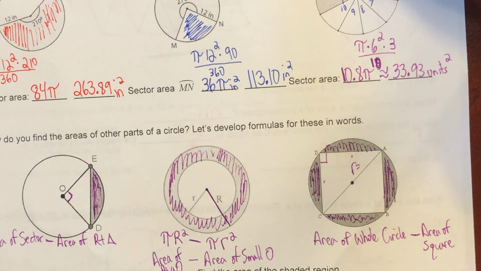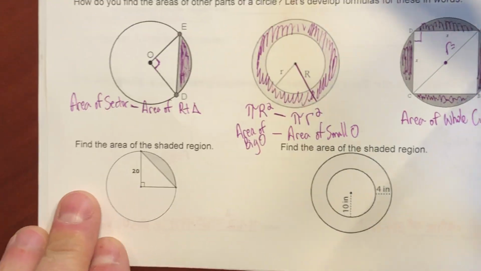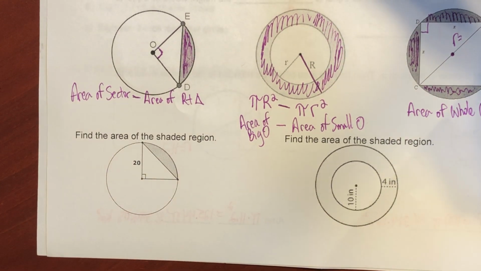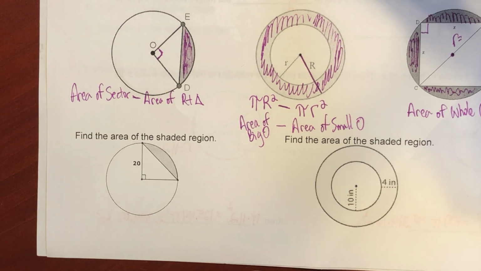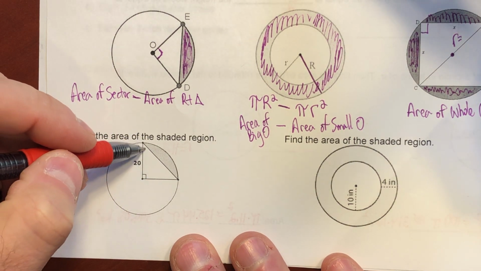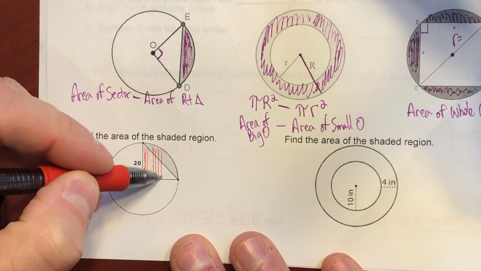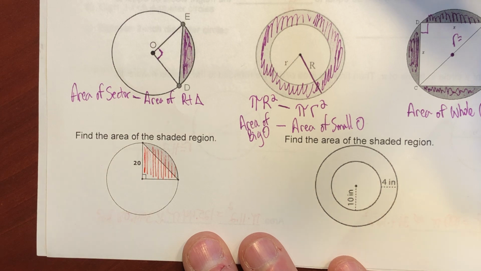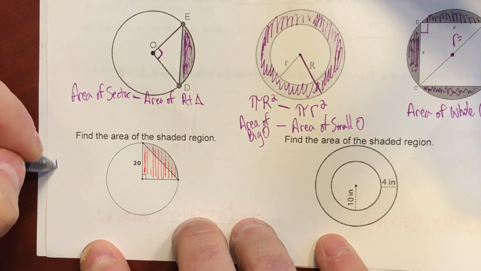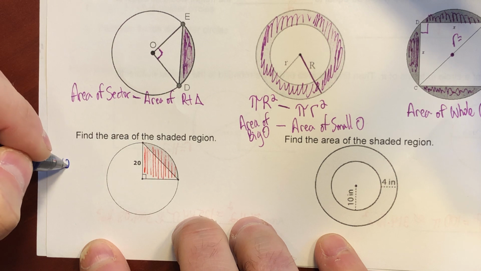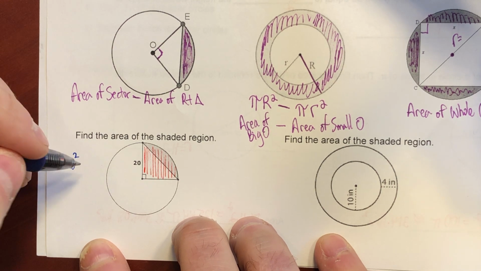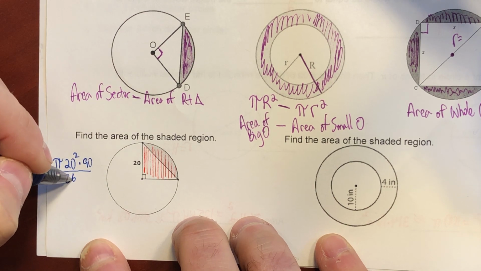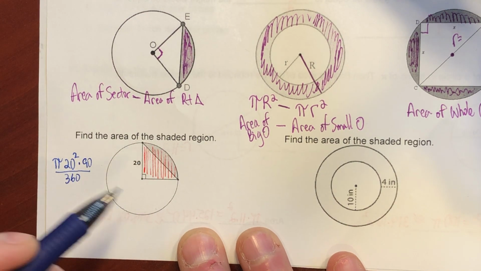All right, so at the bottom of this, they want us to actually find the area. Okay, so here, find the area of the shaded region. So first off, we're going to find the area of the whole sector. Okay, so our radius is 20. So pi times 20 squared, we're 90 degrees, times 90 degrees divided by 360. That's going to be the area of that sector.